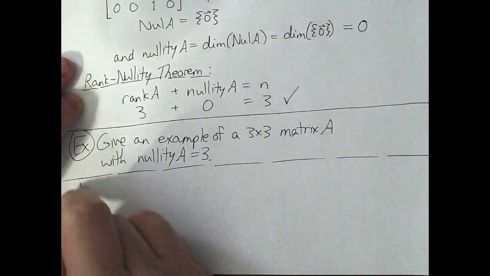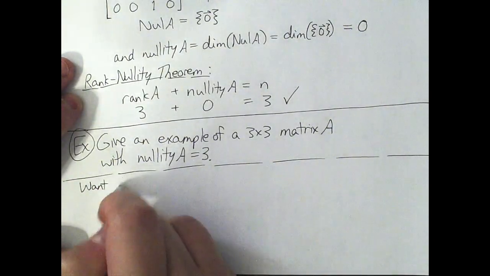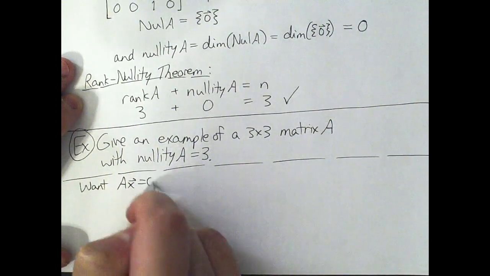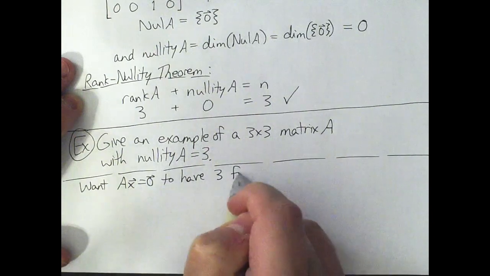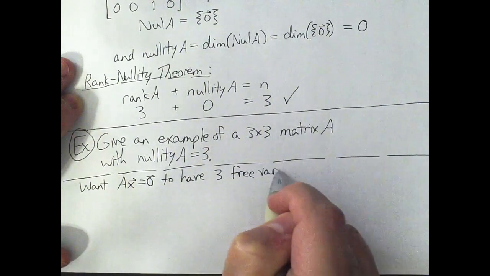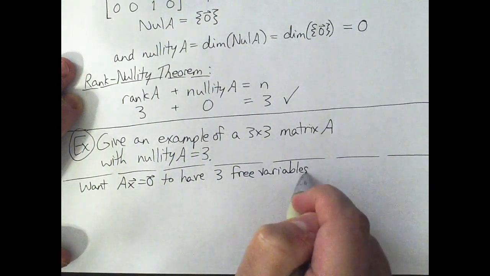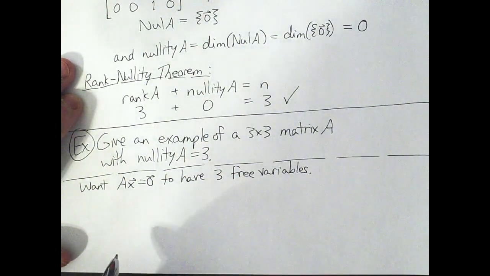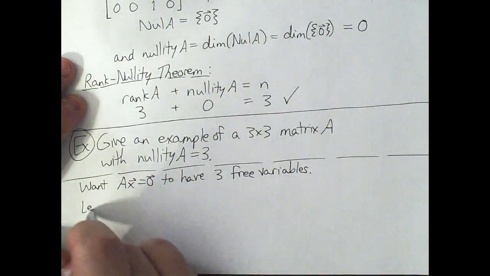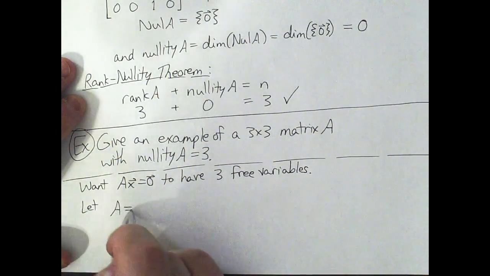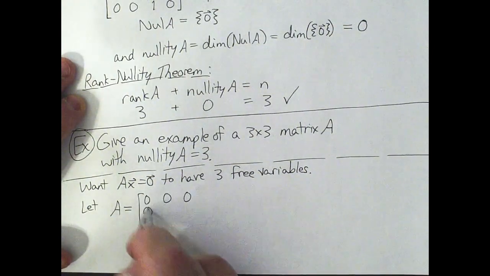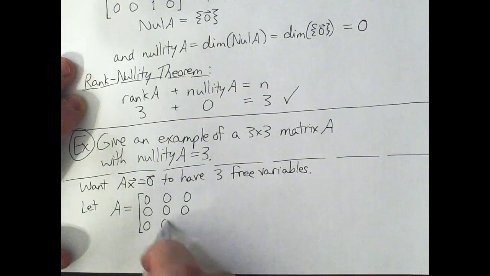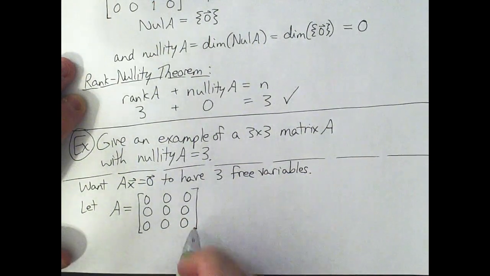I guess in order to have a nullity of 3, we would want AX equals 0 to have 3 free variables. That's the most free variables that it could have. So I think what we should do is let A be a matrix of all zeros. That guarantees that it's going to have no pivots.